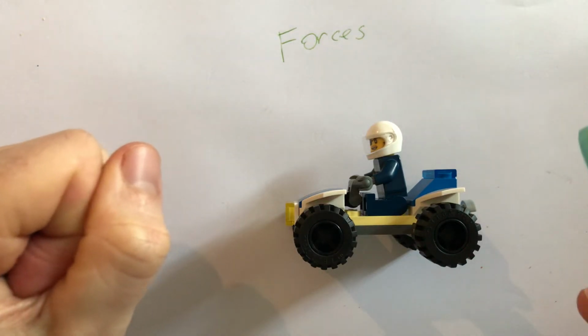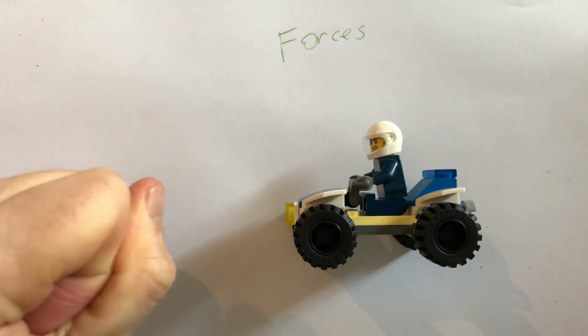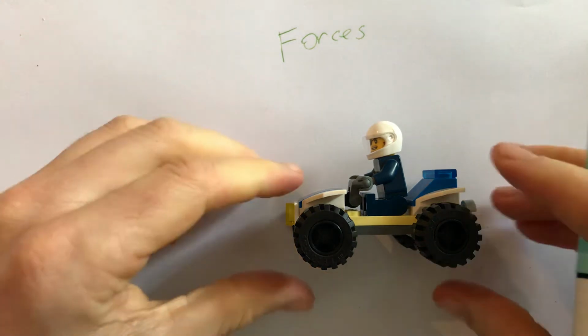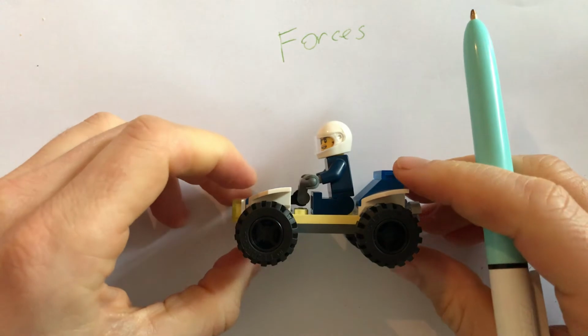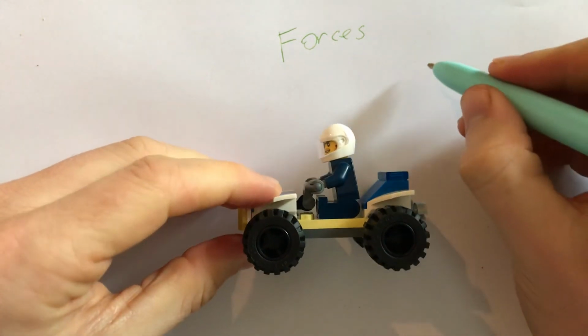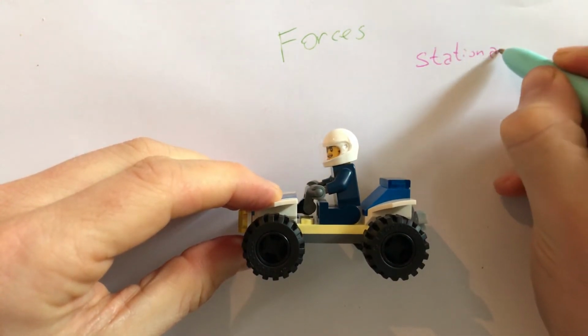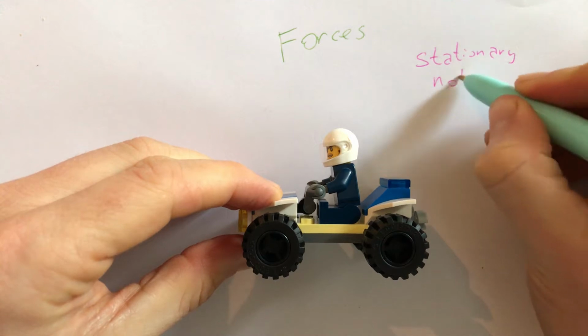Okay, this is a bit of a summary of forces for Year 10 students. So what we could think about is an object, and we think about the forces which are actually acting on it. Now let's just imagine that it is stationary, it's not moving, okay? This is a word you'll see quite a lot, just means not moving, okay?